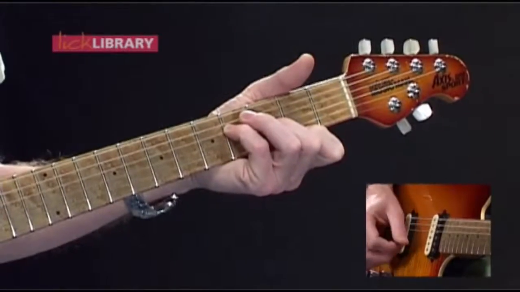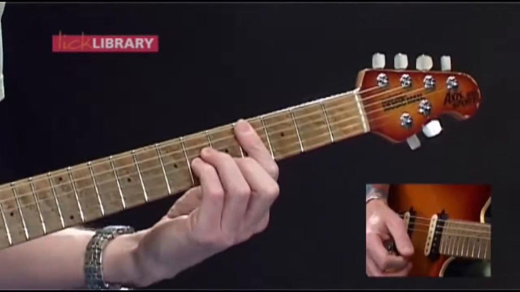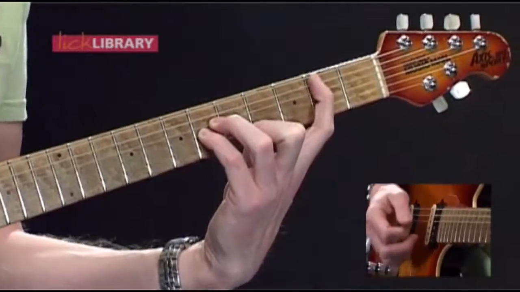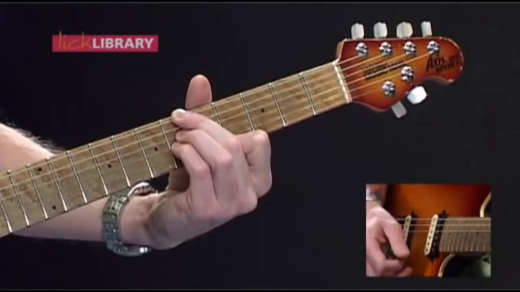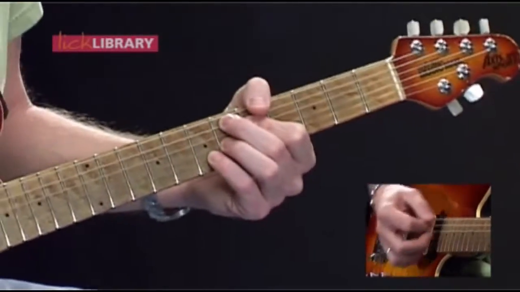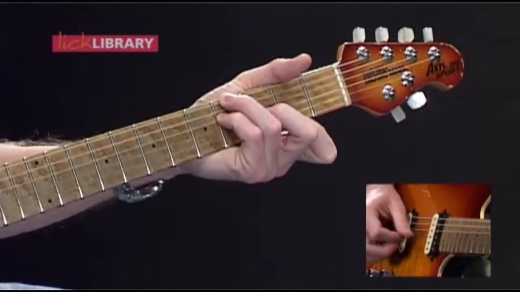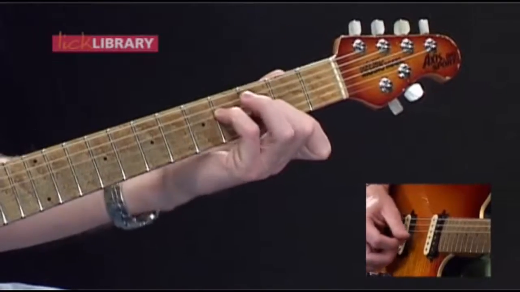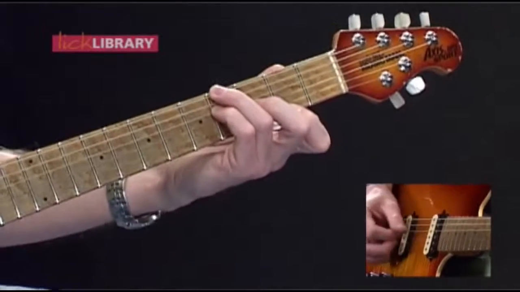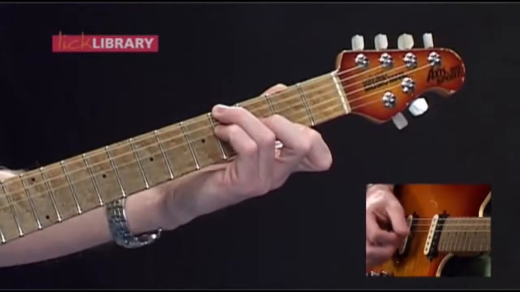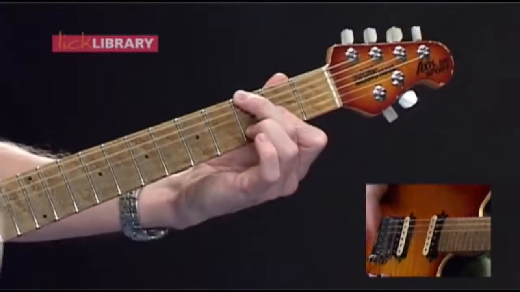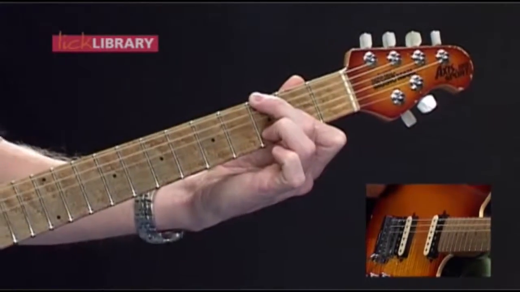Now we have the C sharp again. Put the B in the bass. A sharp minor 7 flat 5. E flat 7 sharp 9 to flat 9. And then back to our G sharp minor. E in the bass. And then the final time we resolve to that G major 9 chord.